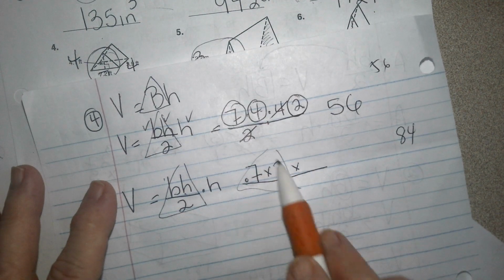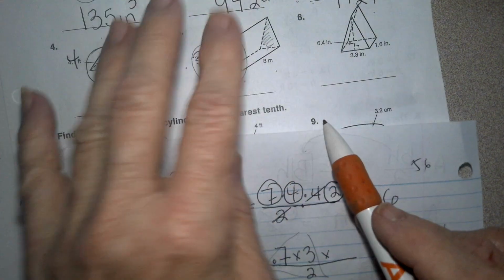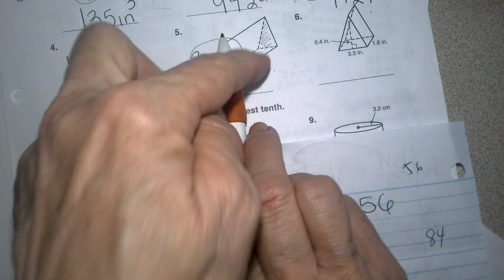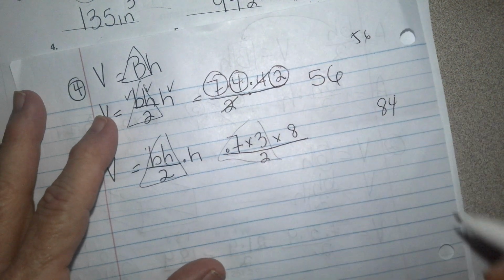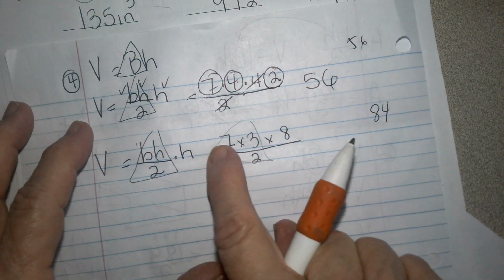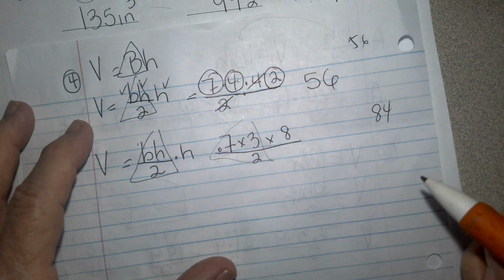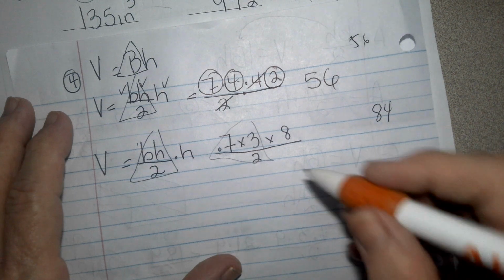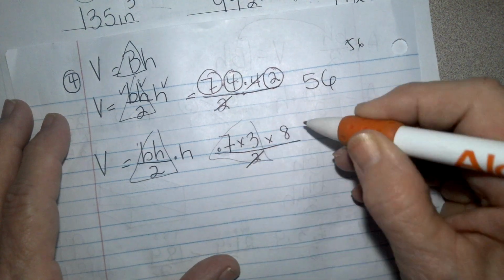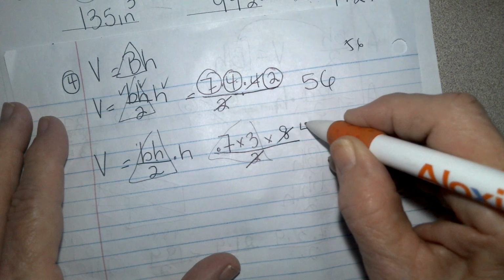And so here's my triangle information. Now I look away from my triangle information. What's the only number left? 8. 8 is going to be my height. Then I could multiply those together, or can I reduce one of the numbers on top? We can reduce the 8. 2 goes into that 4 times.